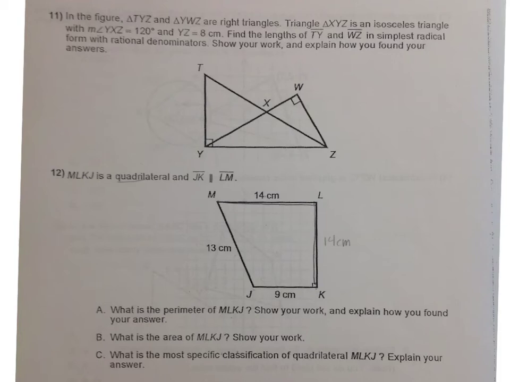Alright. 11. In the figure, triangle TYZ and triangle YWZ are right triangles. Triangle XYZ is an isosceles triangle with measure of angle YXZ equals 120 degrees and YZ equals 8 centimeters. Find the lengths of TY and WX in simplest radical form with rational denominators. Show your work and explain how you found your answers.